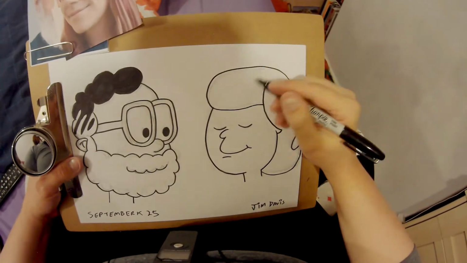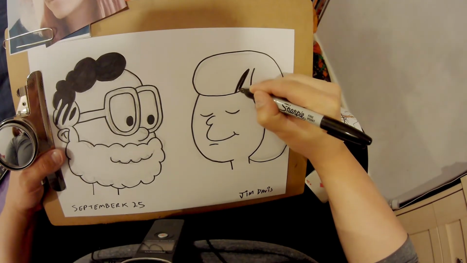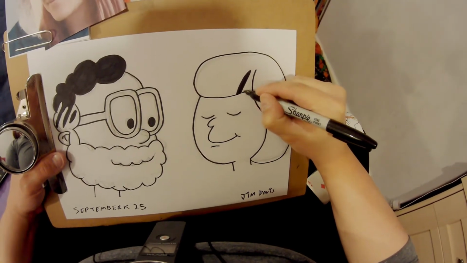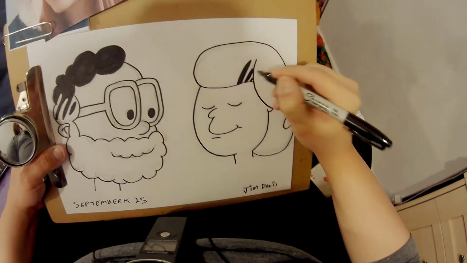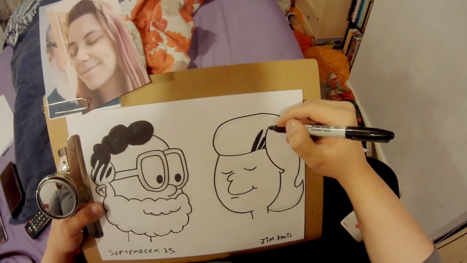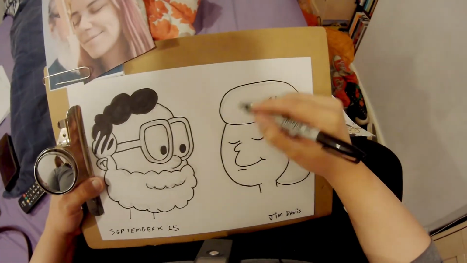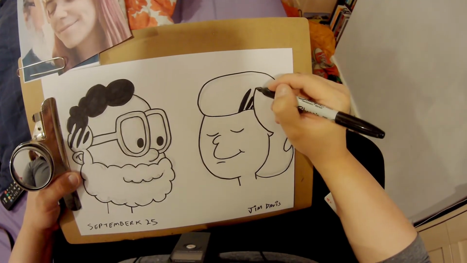Okay, and then I'm going to just darken it a little bit. But then this whole front section is dark, so maybe what I need to do is darken this whole thing and have that.